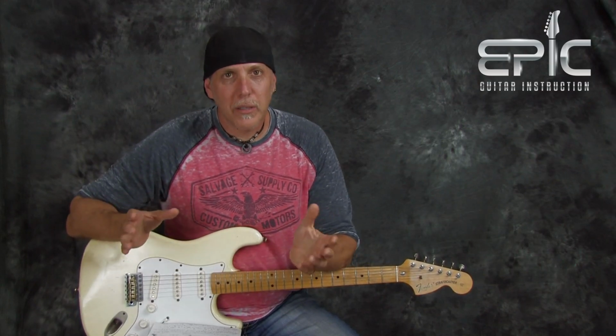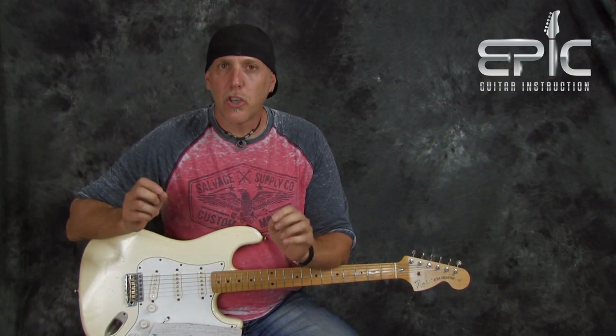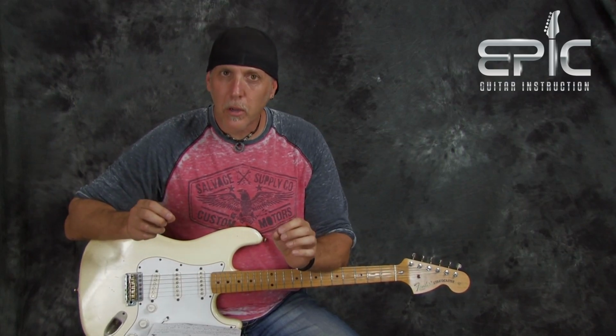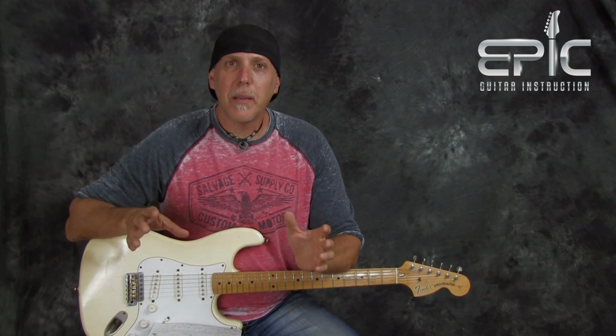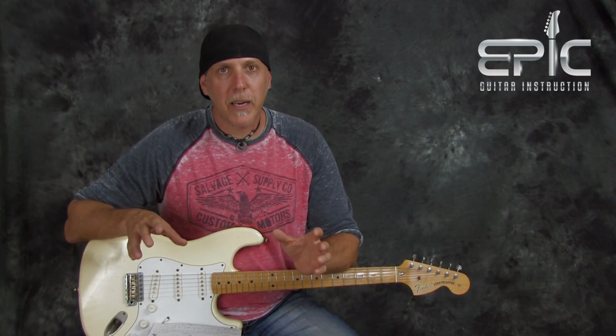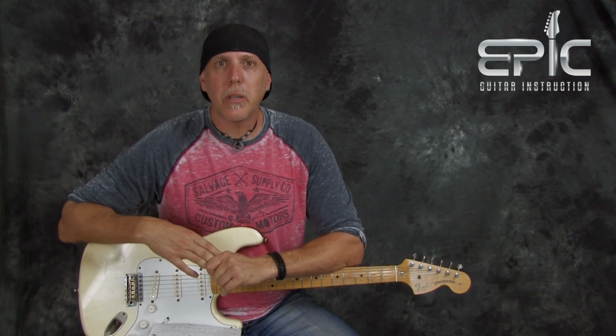A couple other quick tips when you're setting up your pedals: try to keep your cables as short as possible. Also, if you're using patch cables to go from effect to effect, use the same type of cable, same manufacturer, same cables throughout your signal chain. I think it really makes a difference.